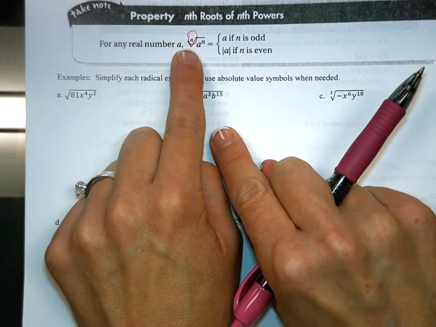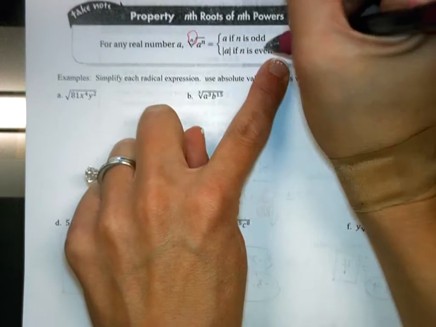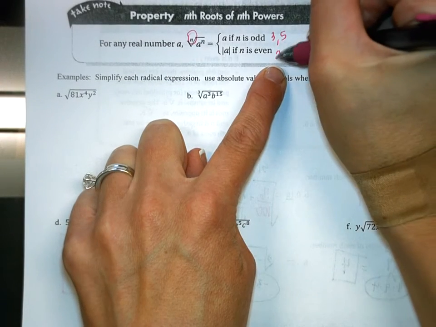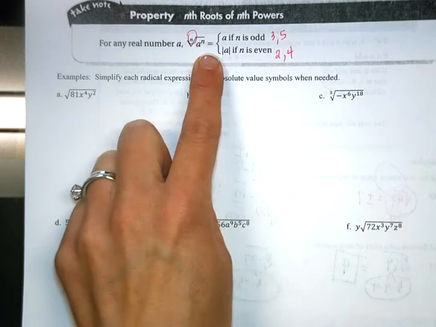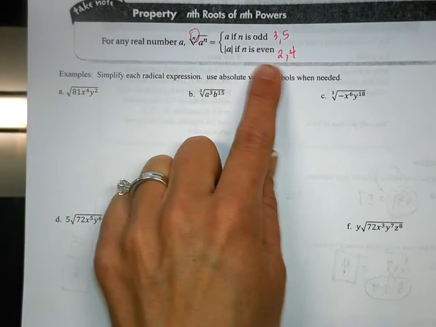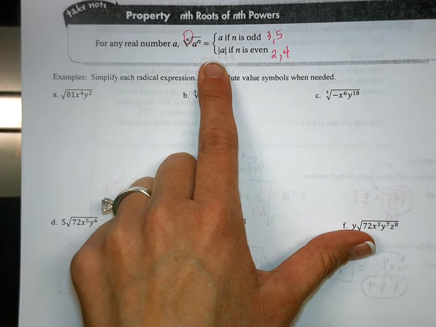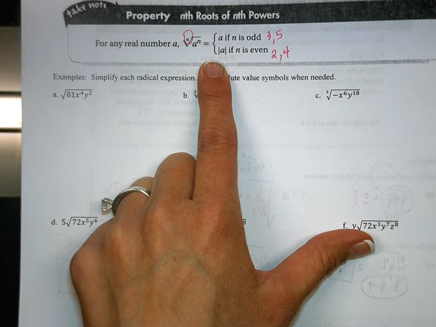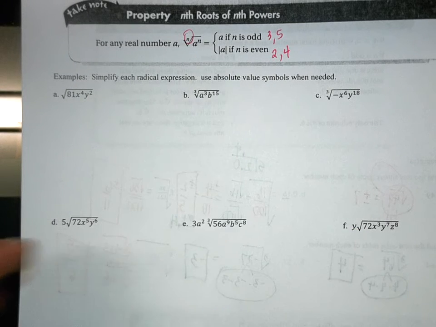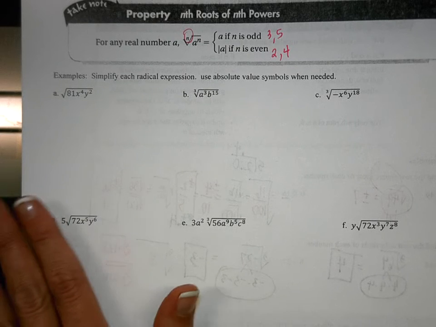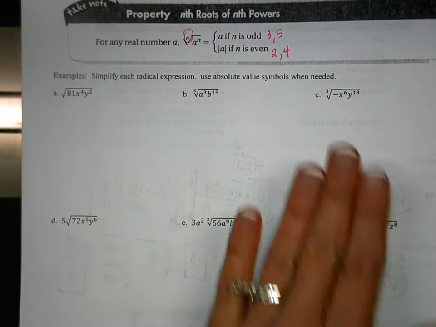Now, if it's an nth root and it's even, so odd roots would be something like 3 or 5, where even roots are something like 2 and 4, there are times when you have to take the absolute value of your variable to make sure that it is positive. Because under even roots we can't have negative numbers because those would not make real answers. They would make imaginary answers. So we're just going to work through this and talk about it, and then come back to this.